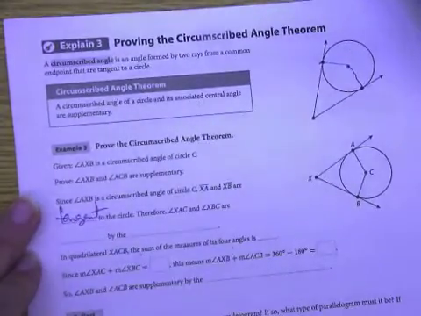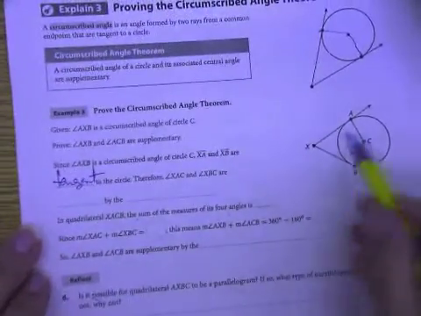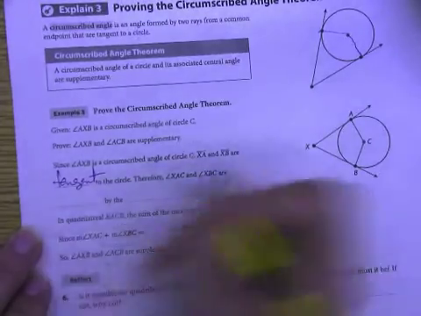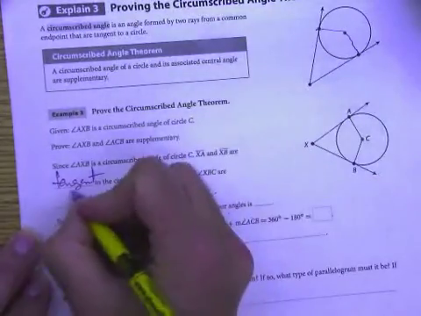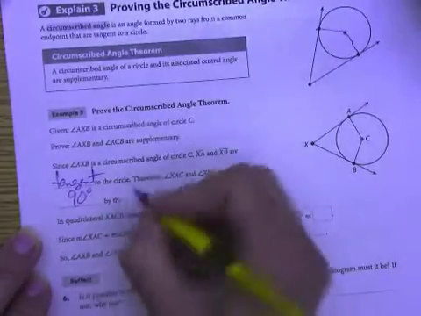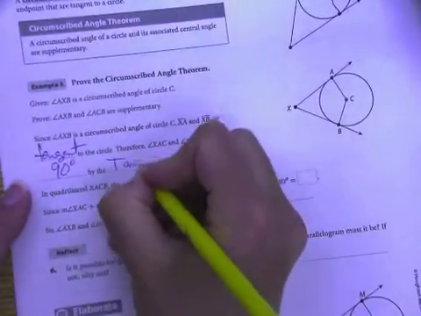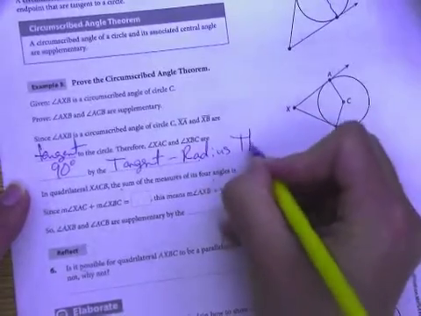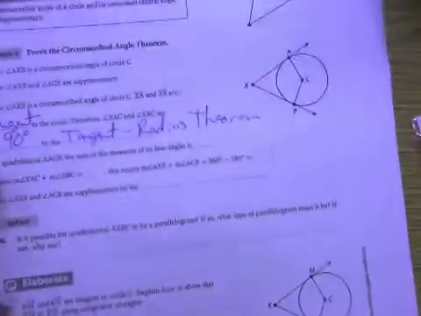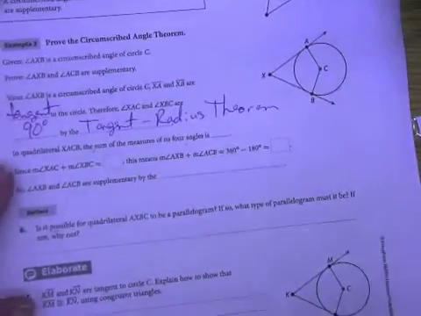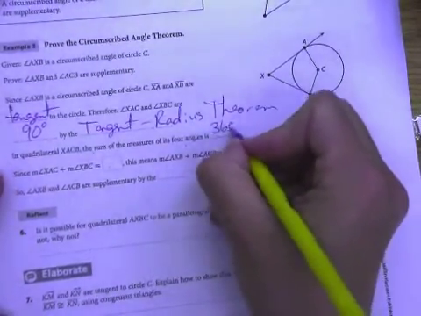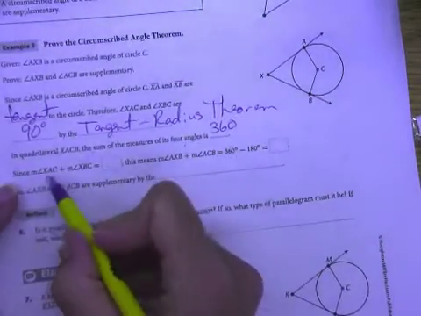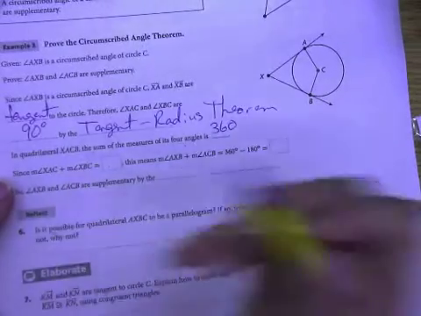I'm given that angle AXB is a circumscribed angle of circle C, and I'm trying to prove that AXB and ACB are supplementary. We already did this. Let's go through it one more time. Since it's a circumscribed angle, XA and XB are tangent to the circle. Therefore, XAC and XBC are 90 degrees by the, what was that called again? The tangent radius theorem.